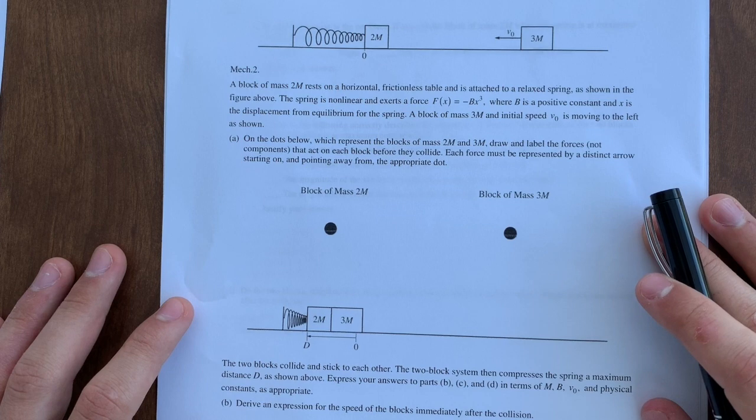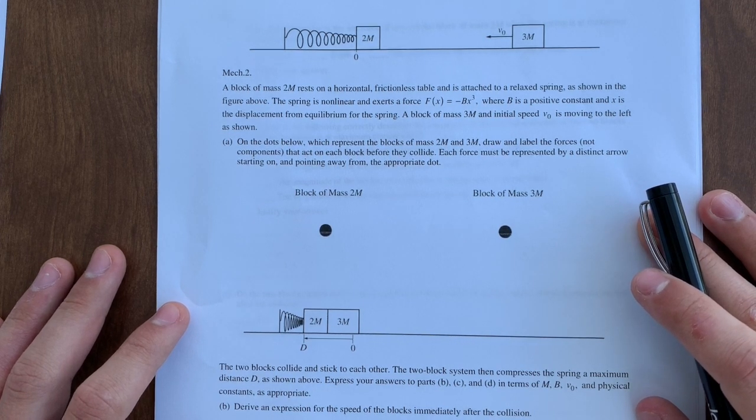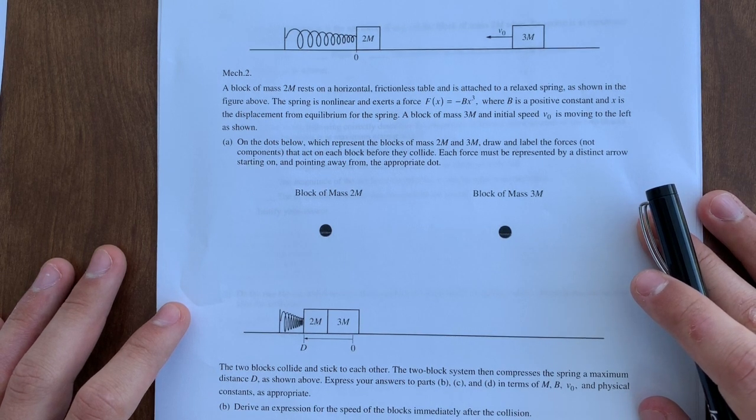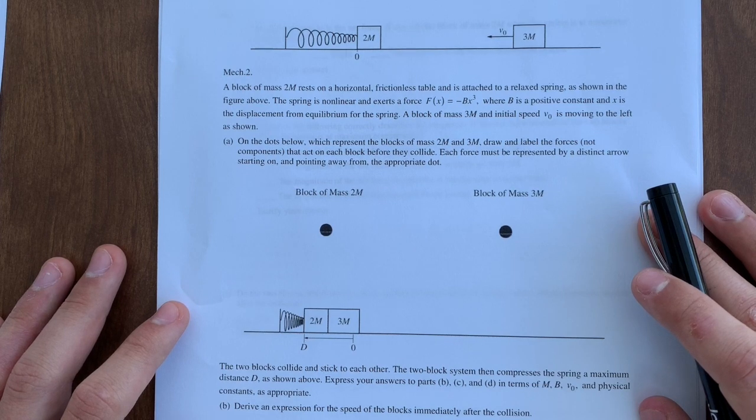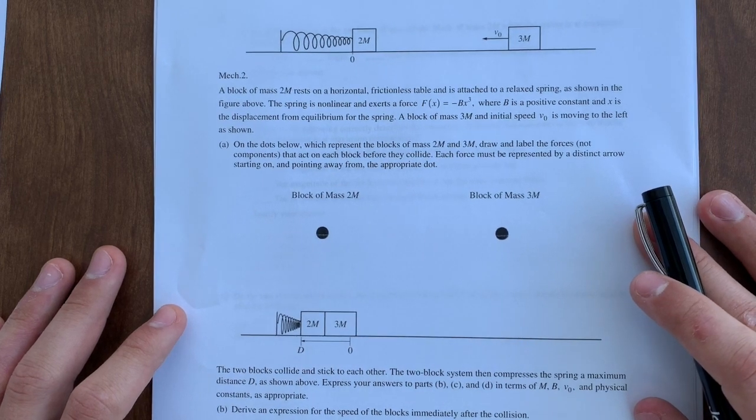Problem 2. A block of mass 2m rests on a horizontal frictionless table and is attached to a relaxed spring, as shown in the figure above. The spring is non-linear and exerts a force F of x equals negative b x to the third power, where b is a positive constant and x is the displacement from equilibrium for the spring. A block of mass 3m and initial speed v0 is moving to the left as shown.